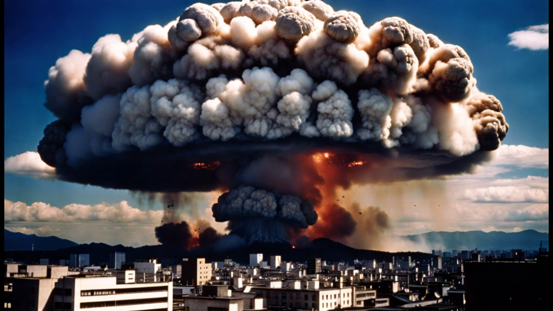In the Pacific, the United States dropped atomic bombs on the Japanese cities of Hiroshima and Nagasaki in August 1945, leading to Japan's surrender on August 15, 1945. World War II, the most destructive conflict in history, came to an end, but its legacy would shape the course of the 20th century.